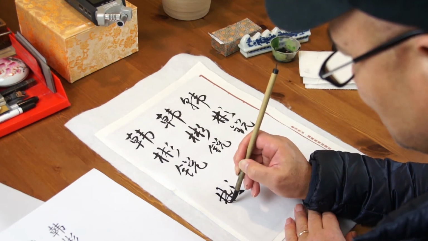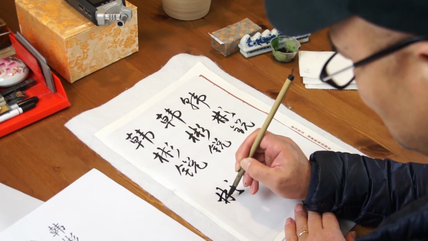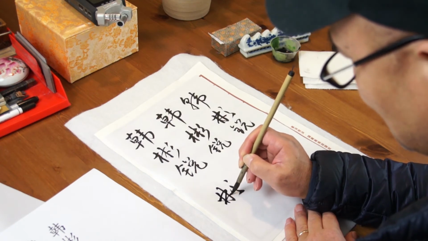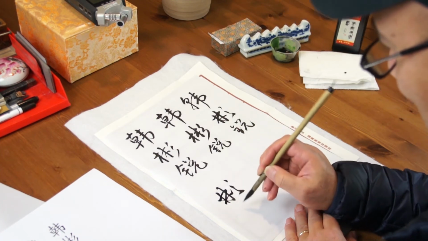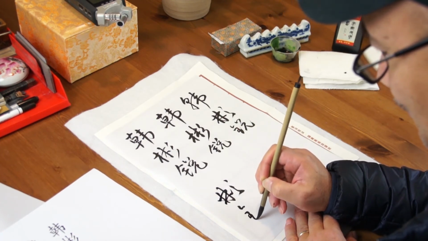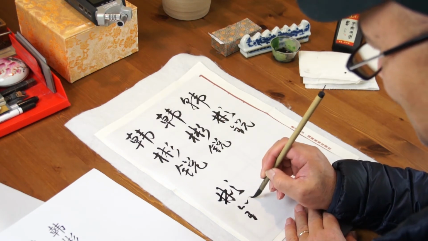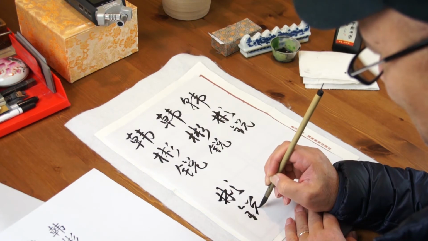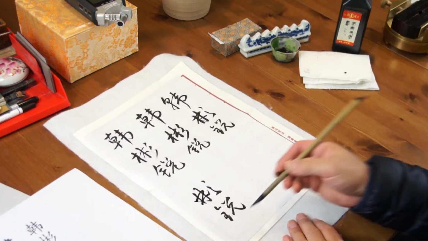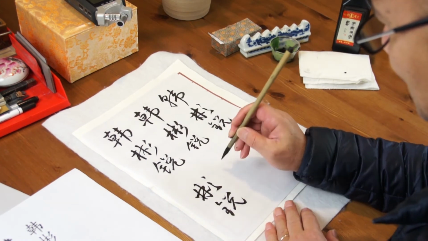So this is 1, 2, and then 3 goes all the way like that, and you kick up like that. The circle represents the middle particle. So everything is connected into one stroke.